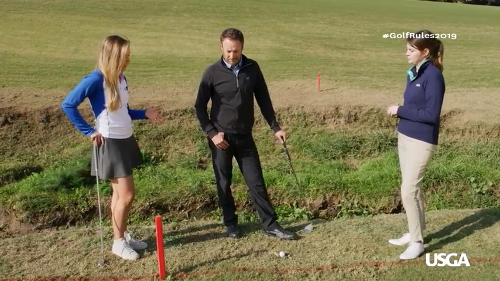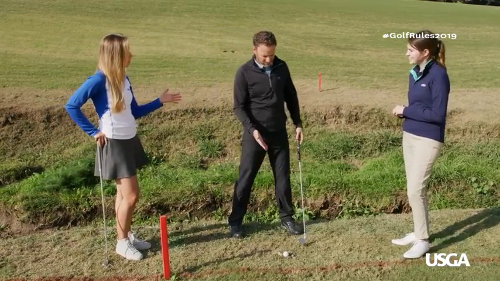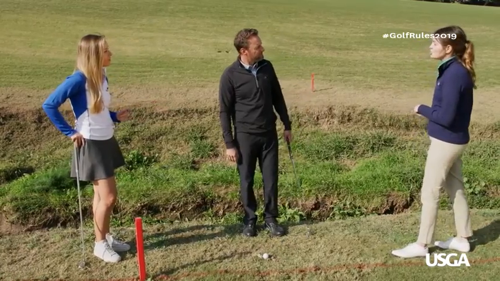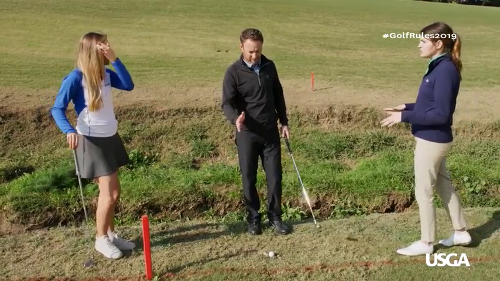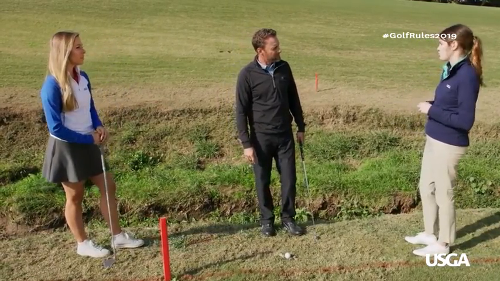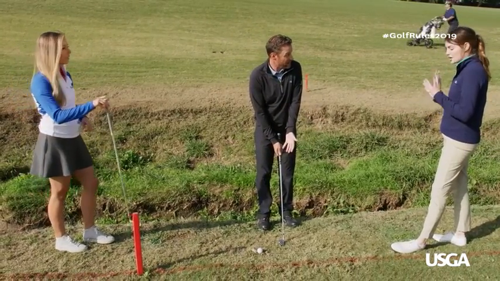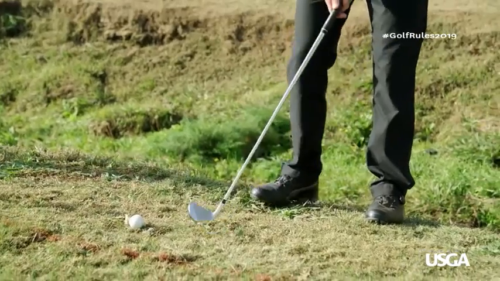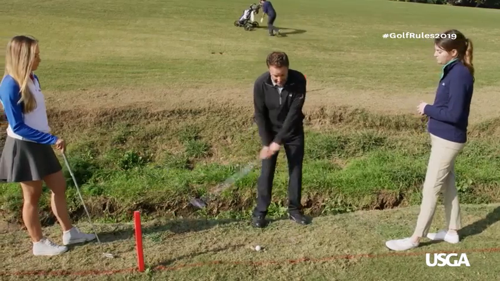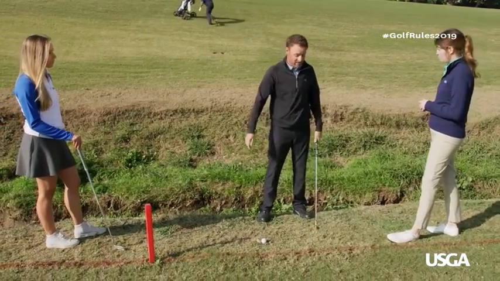All right, so if I want to go ahead and hit it, Chris is going to demonstrate for us. What can we do under the new rules? So you can actually do anything in the penalty area that you could do if your ball was in the fairway or the rough. What I'm doing now should be illegal. It was. Not anymore. I can ground this club. Correct. What if I want to take a practice swing? No problem. I can hit the ground, test it, everything. Okay. Yep.